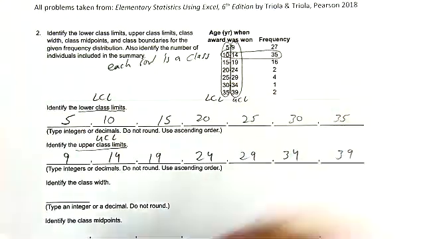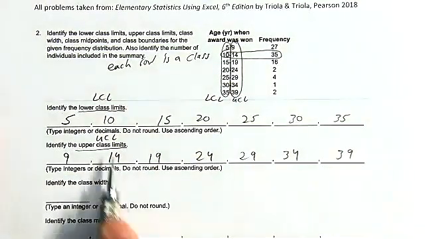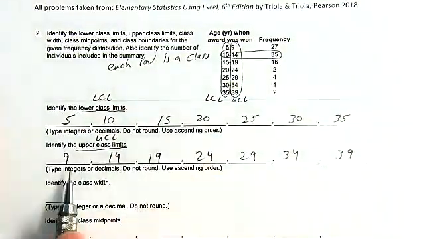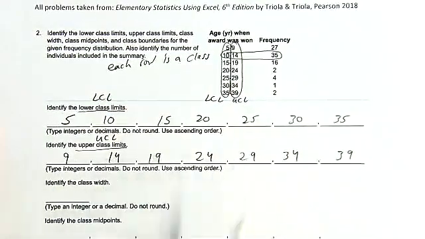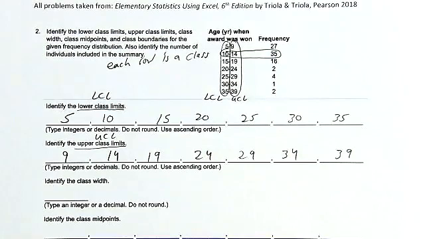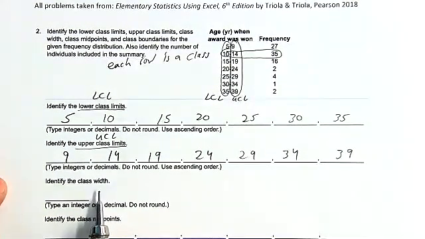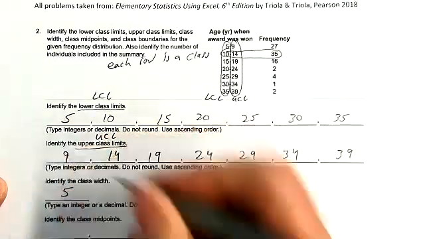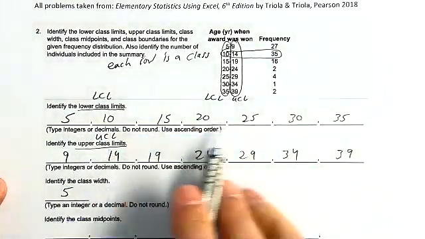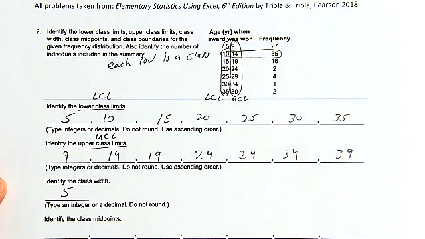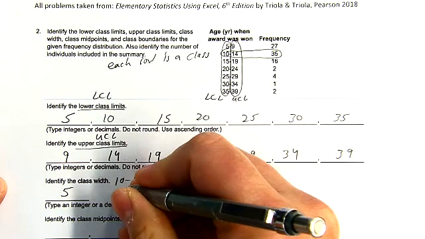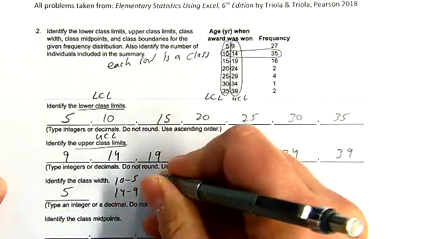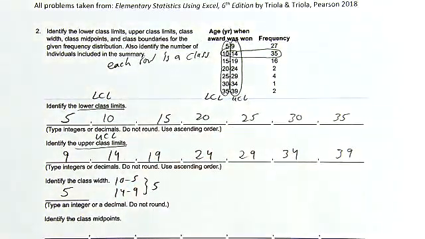Each of these numbers is going up by 5, right? It's easier to see here: 5, 10, 15, 20. But if you look at these two, 9 to 14 is 5, 14 to 19 is 5, etc. And in fact, that's going to be the answer to the next thing. So what is the class width? The class width is 5. So it's the pattern of how these numbers increase. We can get there by saying 10 minus 5, or we can get there by saying 14 minus 9. In either case, we get a width of 5.